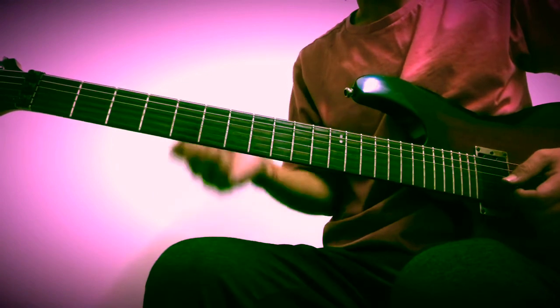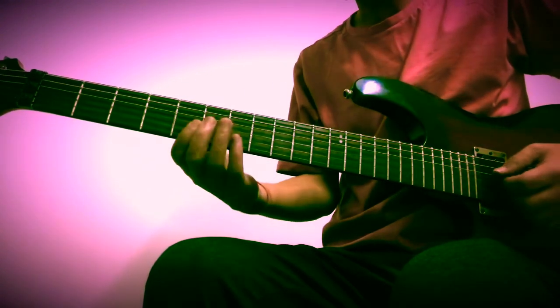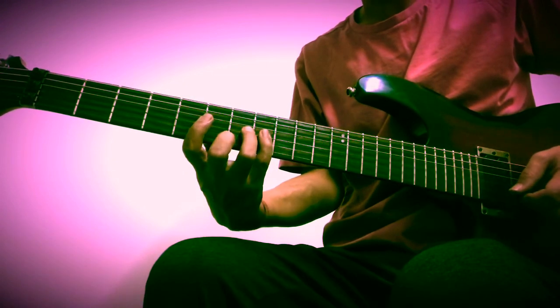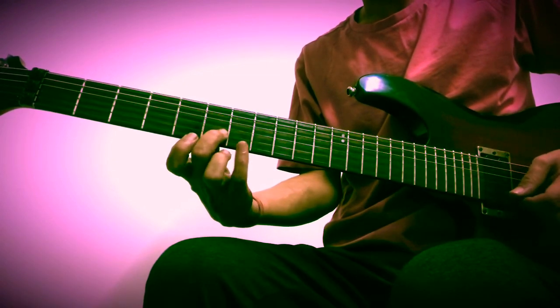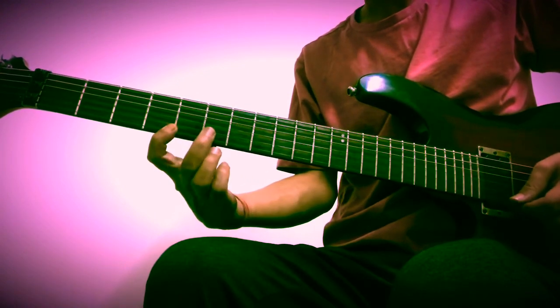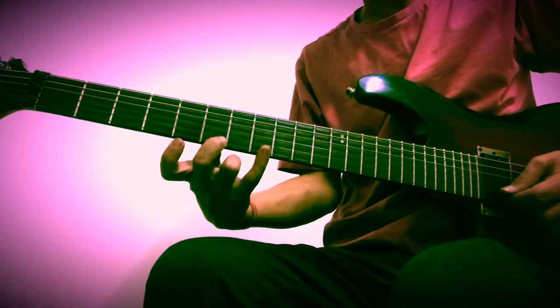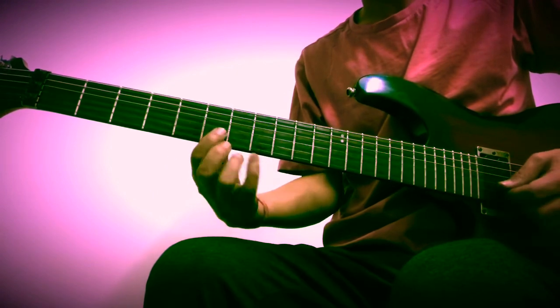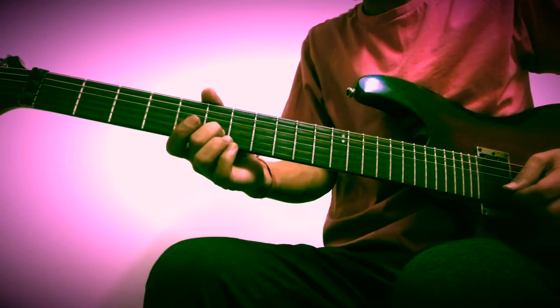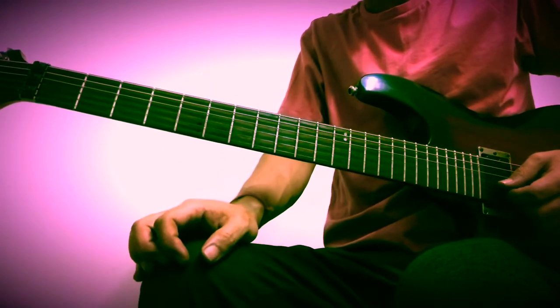I hope you are noting it down. Then minor: root, major second, minor third, perfect fourth, perfect fifth, minor sixth, minor seventh, and an octave. Both the fourth and fifth remain perfect, I mean F and G on both minor and major.